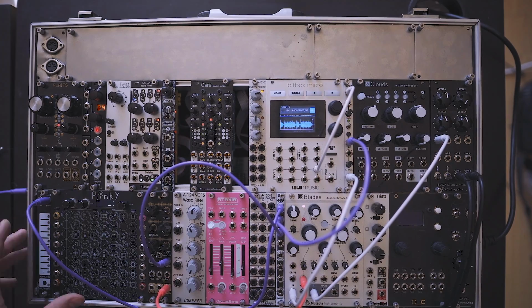In this example, I'm playing a breakbeat sample into the 2HP Freeze, which is receiving a gate into the freeze input from the gate output of the Light Strip. The audio then goes to a channel of Blades, which I'm using as a low-pass filter.